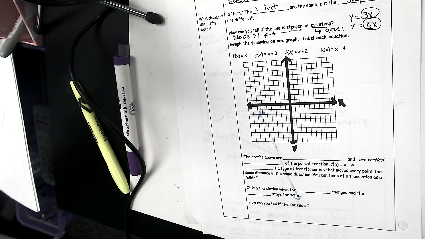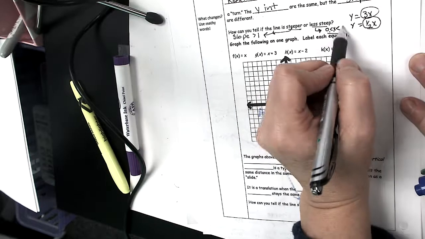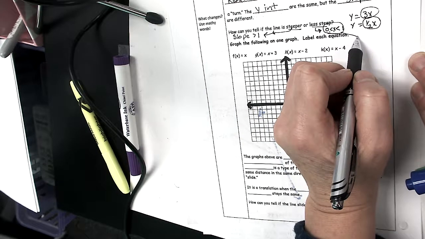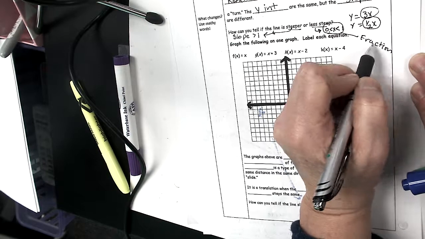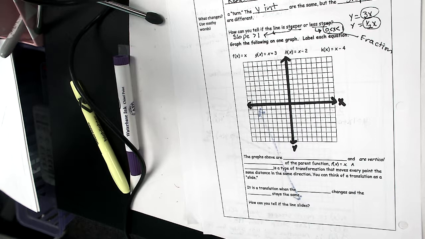All right, ready? f of x equals x, that's my parent function. You really don't have to do any work on that. Just start at 0, 0, and go up 1 over 1. You're graphing that, so you're comparing my parent function, which is f of x, to the rest of these. What's happening?